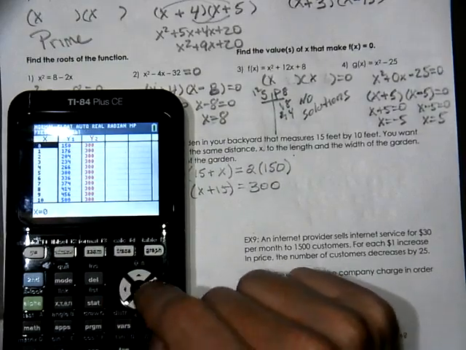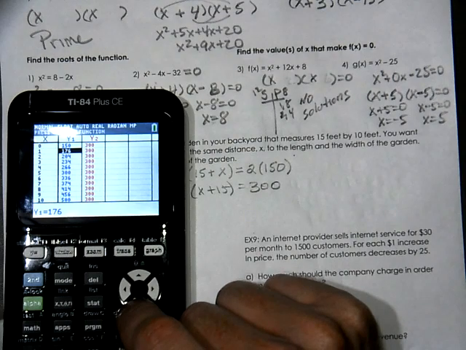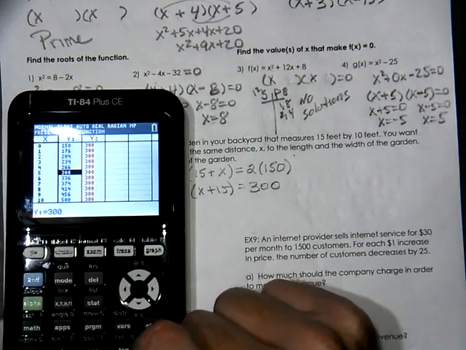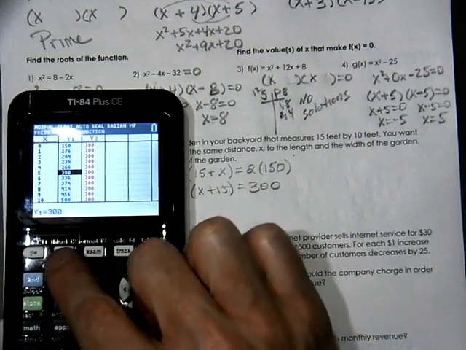Before we add anything, we knew the area was 150. And if we add 1 to the 10 and 1 to the 15, so if we do 11 times 16, we get 176. If we add 5 to both of the numbers, 5 to the 10 and 5 to the 15, so we take 15 and 20, that gets us to 300. That's what we wanted. So that was one way to do it.